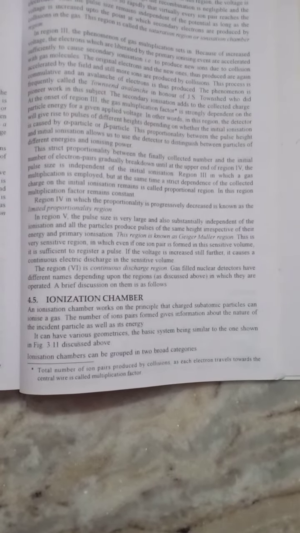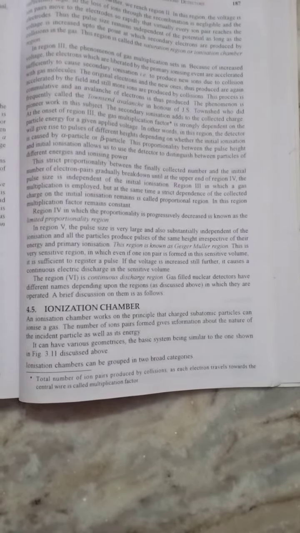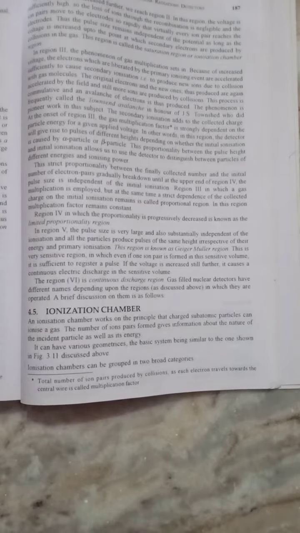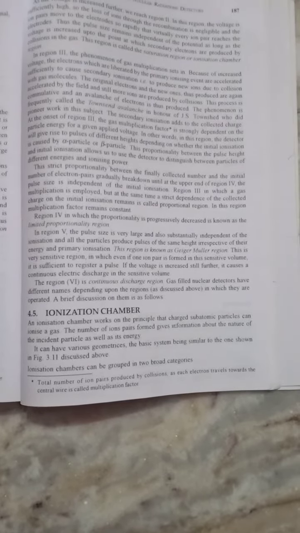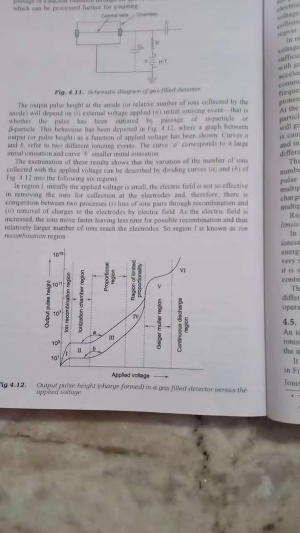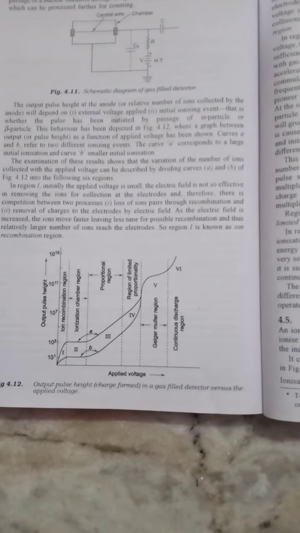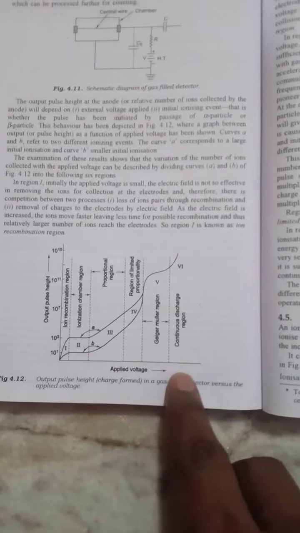Dear students, today's topic of discussion is in continuation with the last lecture, that is the nuclear radiation detectors and counters. In the previous lecture, we discussed this curve, that is the output pulse height versus applied voltage, and we discussed these six regions. Today's topic of discussion is ionization chamber.